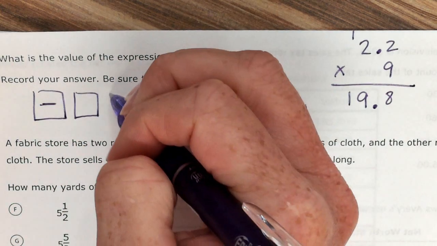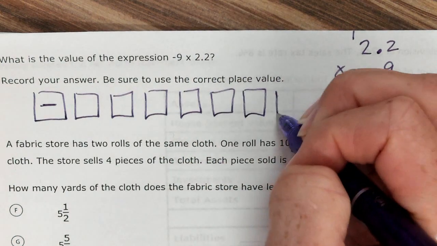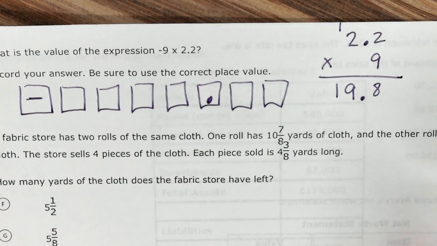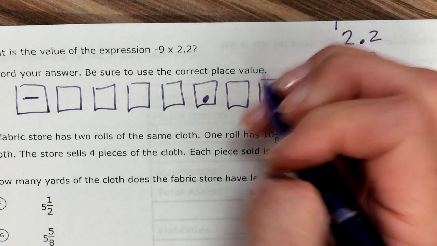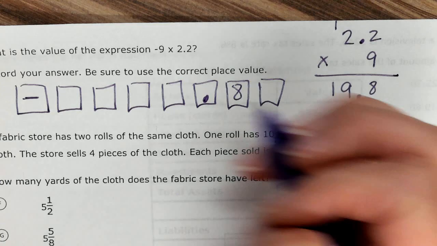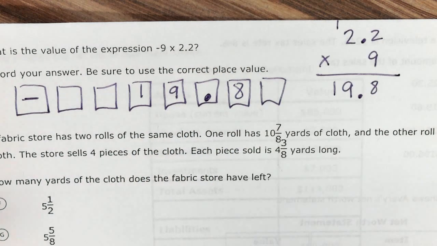Now I want to show y'all, if these are boxes on your test, and the decimal's here, where does the 8 have to go? Right. To the right of the decimal, and then the 19 has to go right in front of that. The decimal place tells you where your answer goes, yes? All right, the next one.